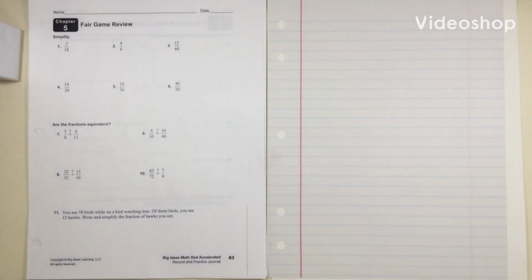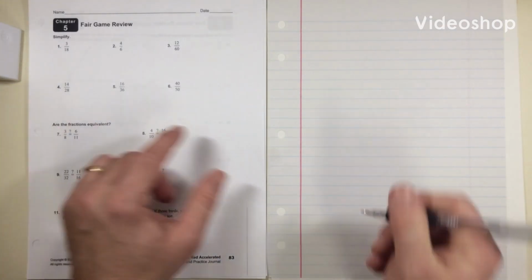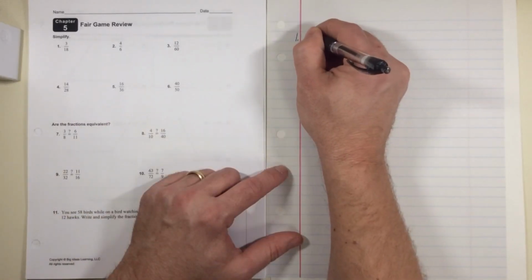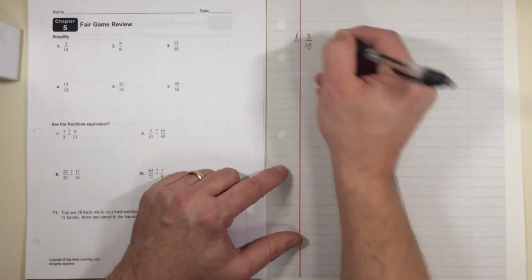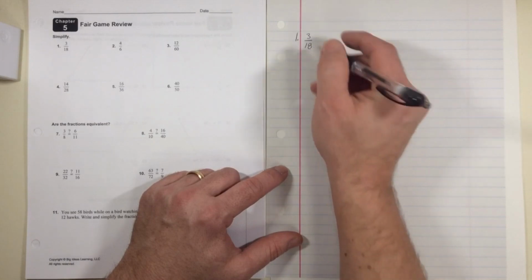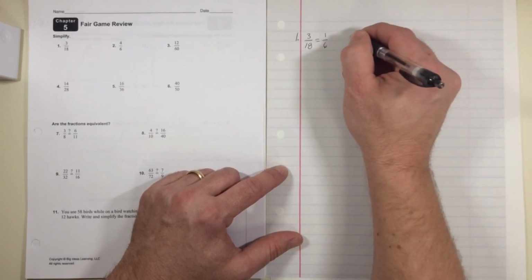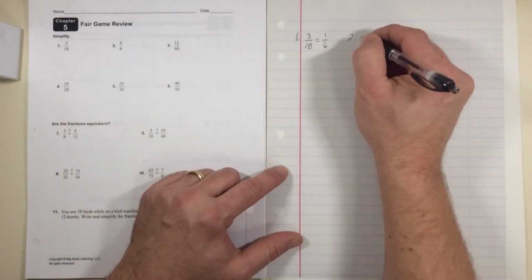This is the fair game review for Chapter 5, Number 1. It says simplify, so 3/18. We look at what we can divide top and bottom by there. Divide top and bottom by 3, and you get 1 over 6. Number 2. 4 over 6.